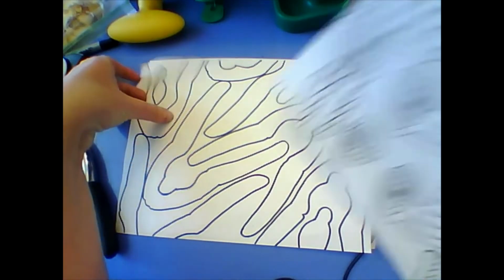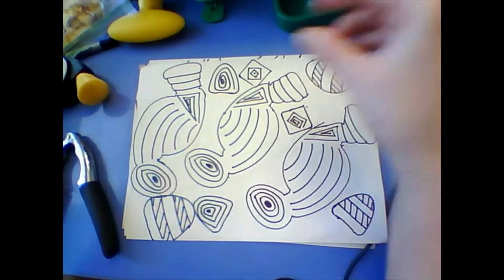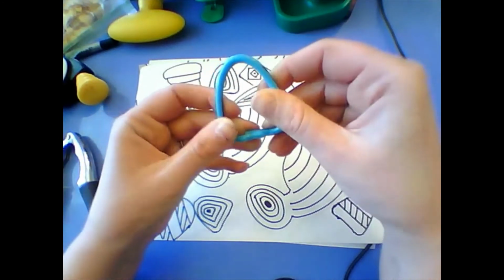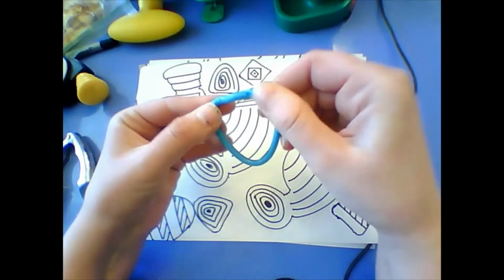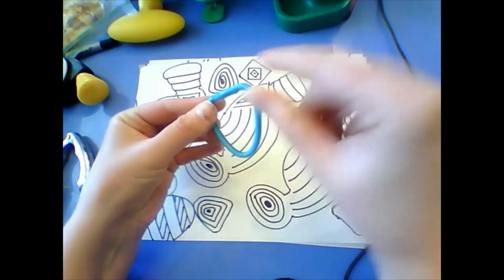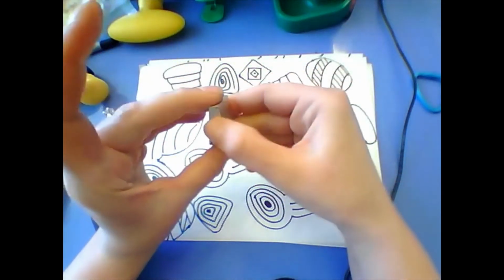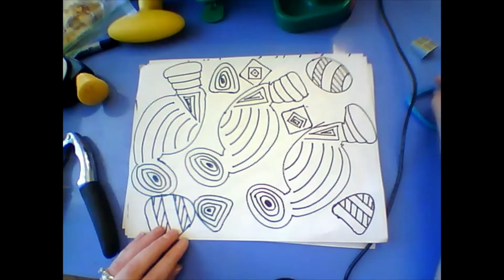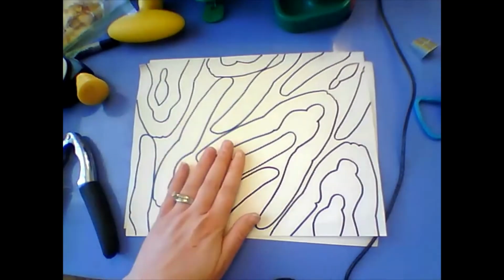This one, I used the Bop It. I use this cool thing. Okay, it's not cool, but it could be cool if you know how to use it. But I traced the inside of it, the outside of it, so I got two shapes out of this little thing. And then I used my silver pencil sharpener for these shapes right here. So that's what this is from. So this one is my favorite.